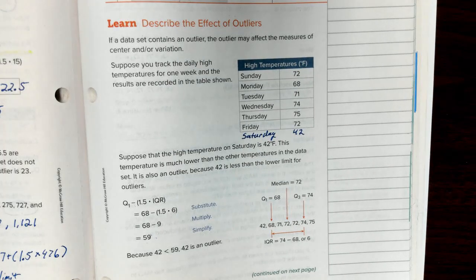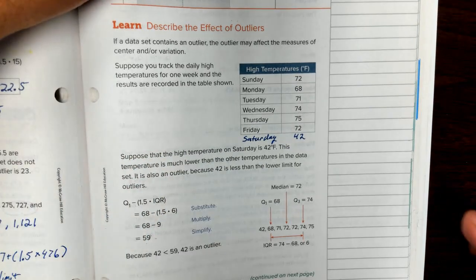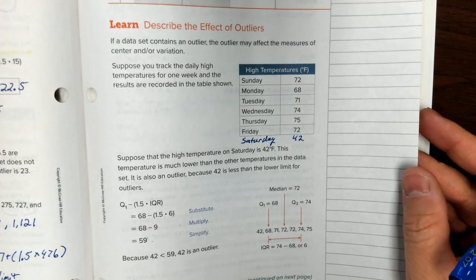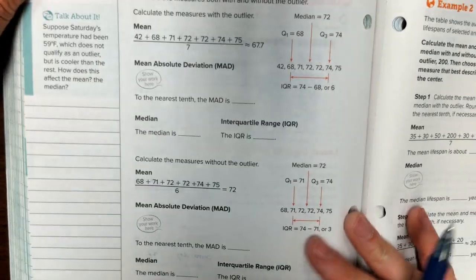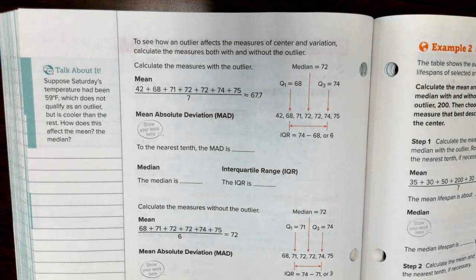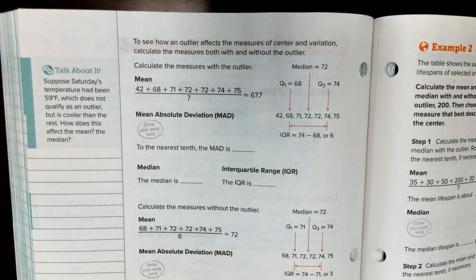So what does that mean for our data set? What does it affect? Does it affect median? Mode? To see how the outlier affects the measures of center and variation, this is on the next page, we need to calculate the measures of center for both with and without the outlier.